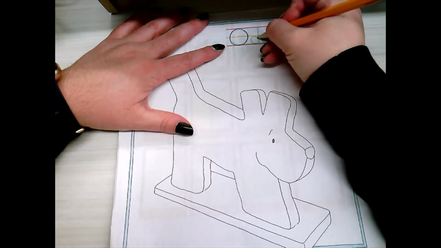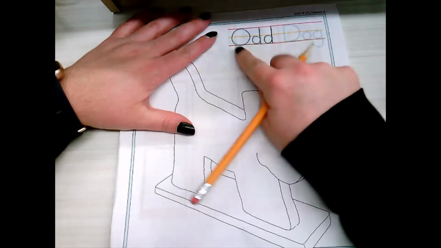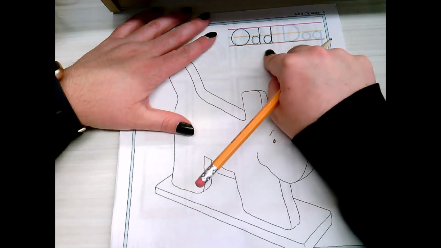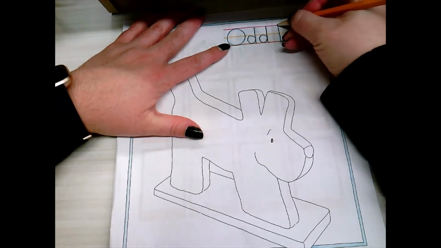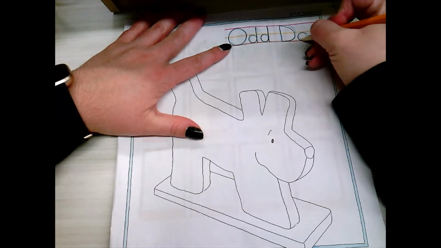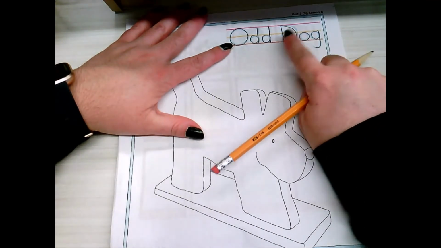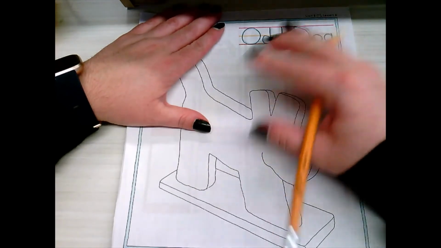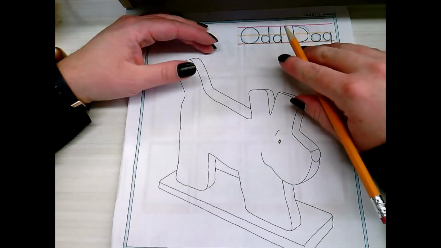O, D. Odd, odd. There's that word, odd, strange, different. D, ag, dog, dog, odd, dog.